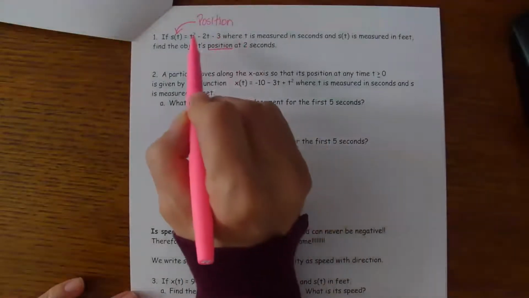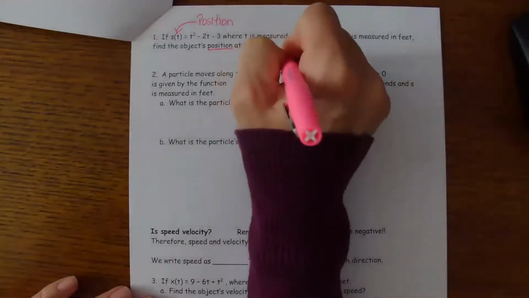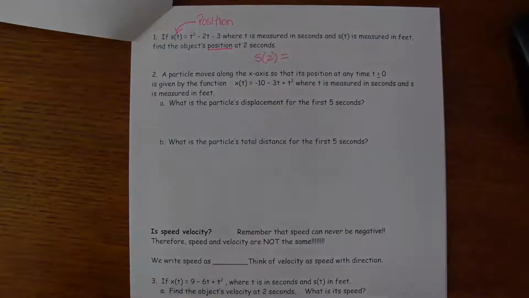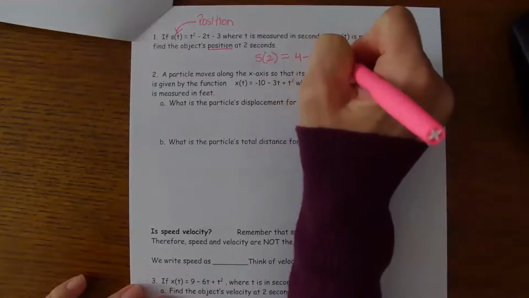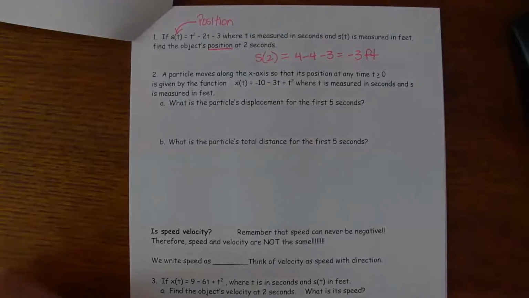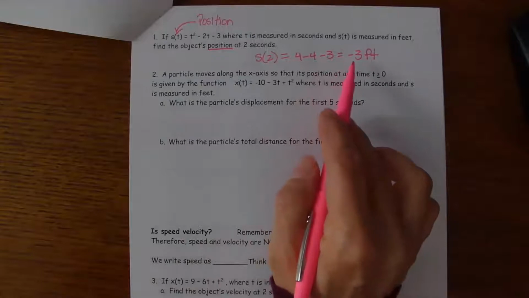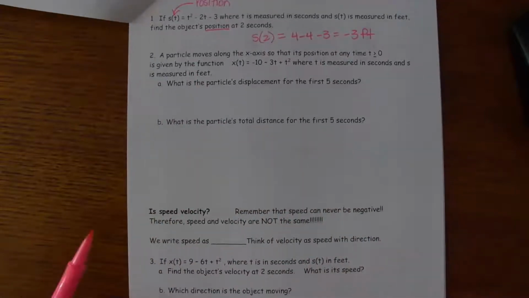So obviously we're going to plug 2 into position, right? So s(2) equals, what do you get when you plug 2 in? Well, 2 squared, that's 4, minus 4, minus 3 equals -3 feet, right? You simply plug it in. We don't really need a calculator for something that easy. So this tells you by the negative, it's either moving left or down, right? Okay. Particle moves along the x-axis. Now, if it's moving along the x-axis, we know we're talking right and left, correct?